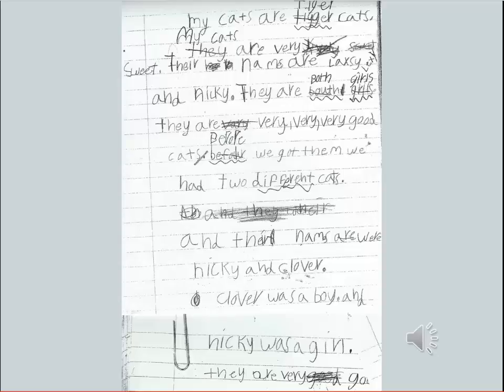This next one is a level 5 as well. "My cats are tiger cats. My cats are very sweet. Their names are Laxi and Nikki. They are both girls. They are very, very, very good. Before we got them, we had 2 different cats, and their names were Nikki and Clover. Clover was a boy, and Nikki was a girl. They were very good, too."